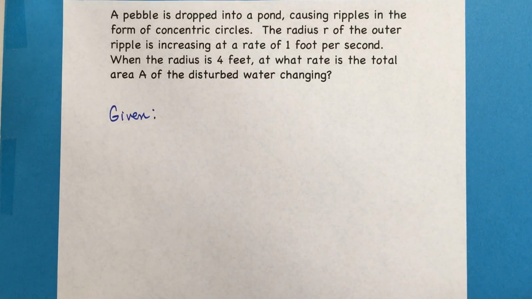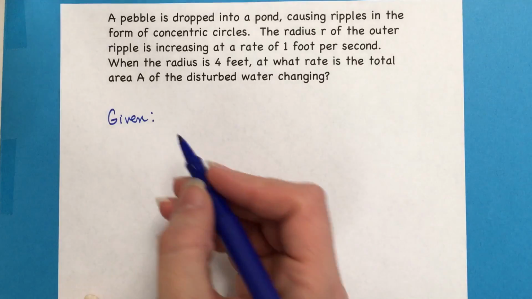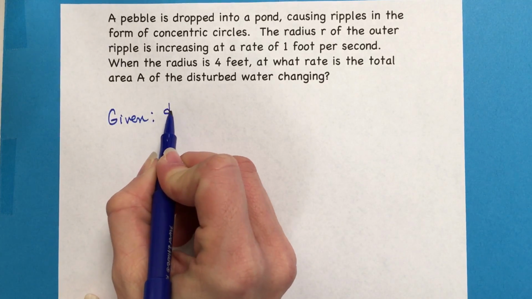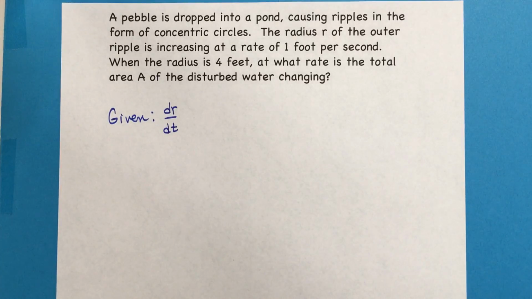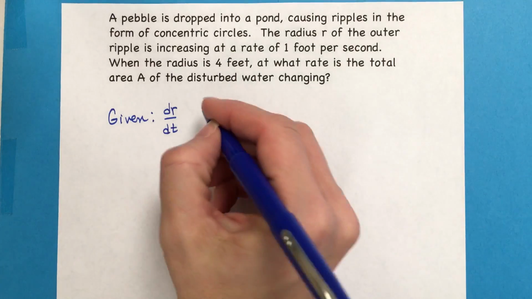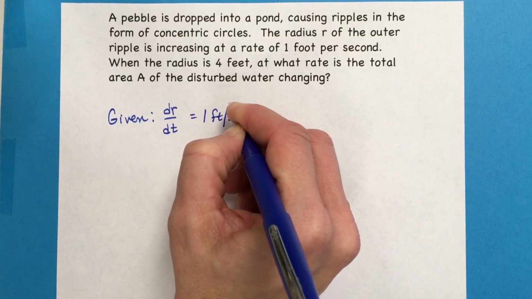So I would definitely suggest that you use variables that relate to the problem. Since you're talking about the rate of change of the radius over time, you refer to that as dr/dt. It's not just r because it's a rate, so it has to be dr/dt, and that would be 1 foot per second.